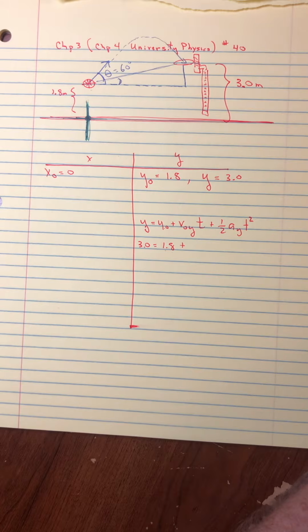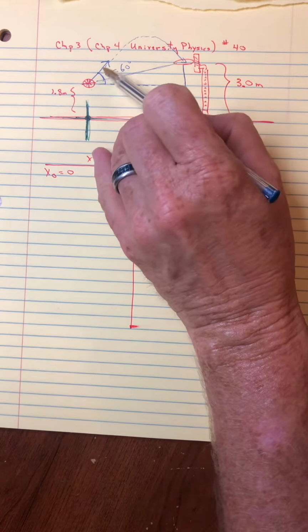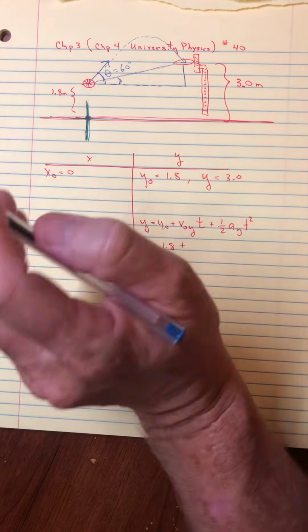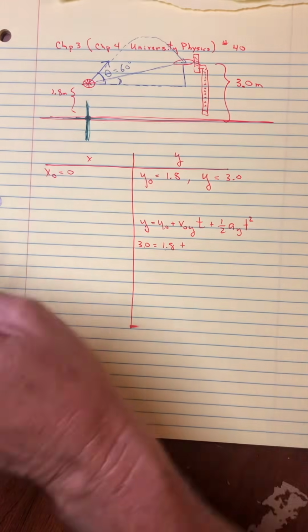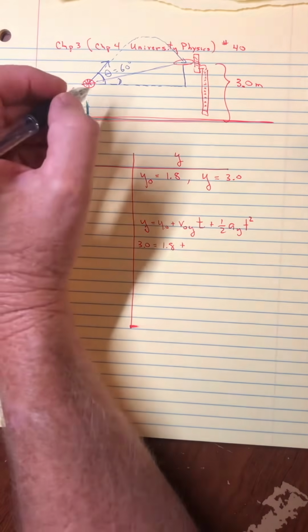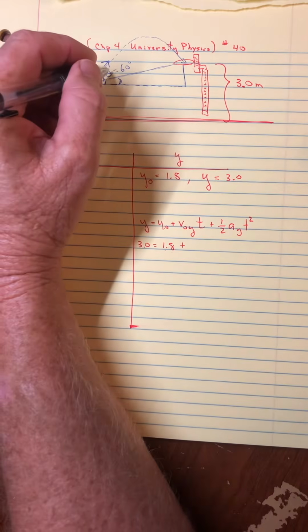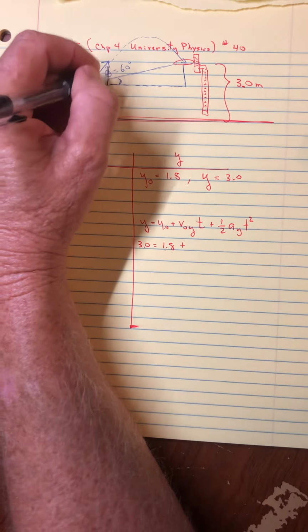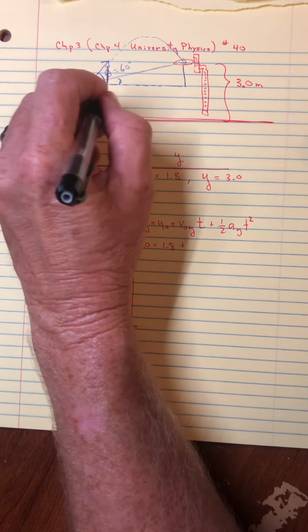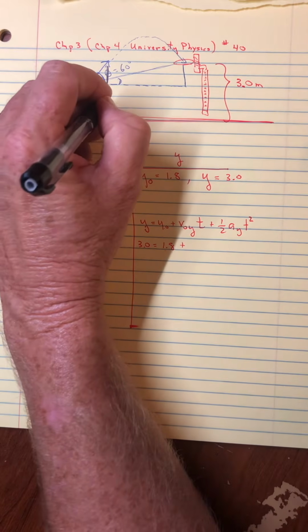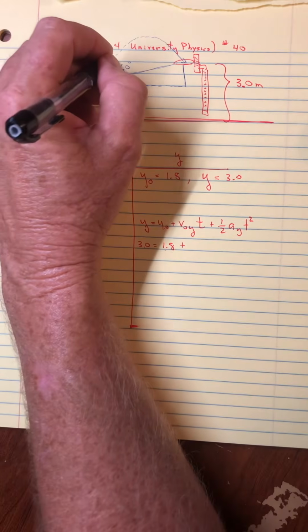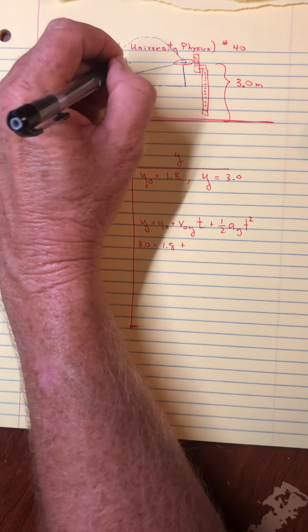It says here, the angle, what does it say? If the ball is released 1.8 meters above the floor at an angle of 60 degrees. So this is the angle of the velocity vector. And maybe if I can find another color, maybe in black here, there would be a horizontal speed and a vertical speed.